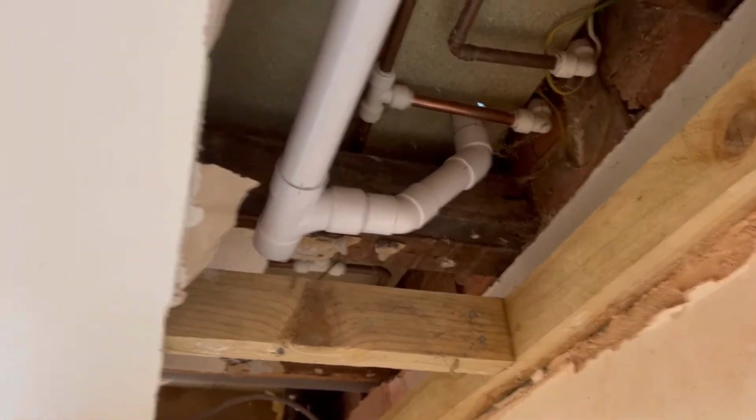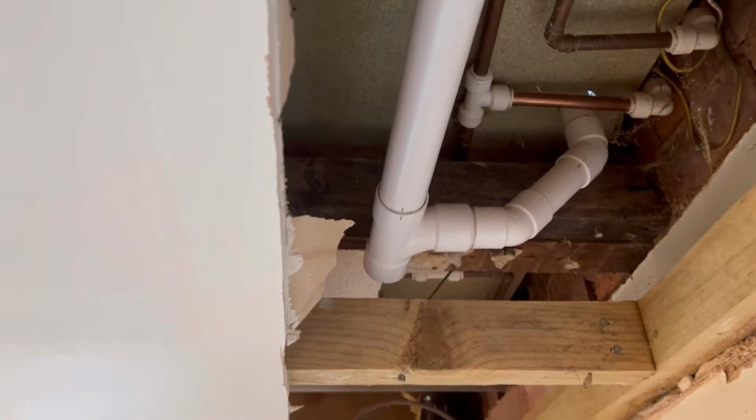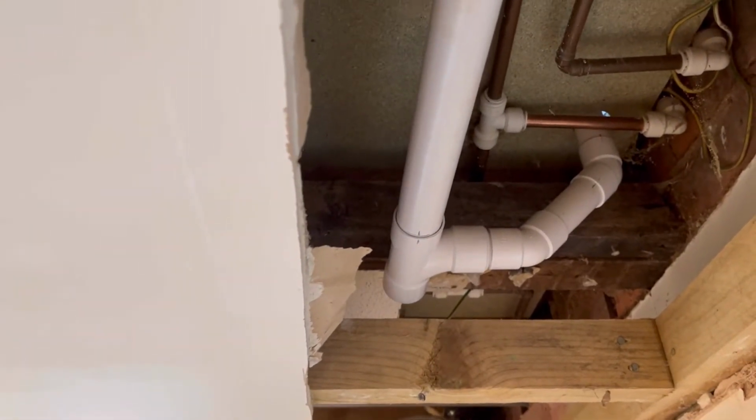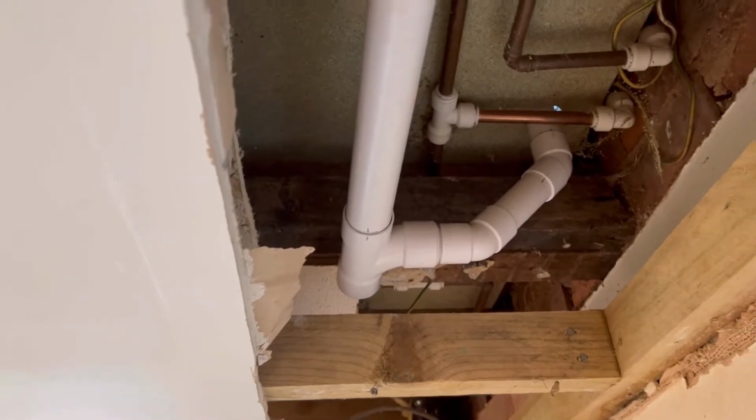Part that we need to get right. All I'll do now is undo that bracket again up there, take the universal coupler off, pull it out of that T, and then solvent that T in place now. A lot easier than trying to do it all at once, the compression, sorry, the universal coupler at the same time.